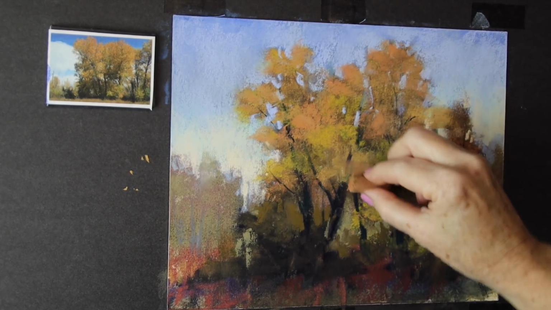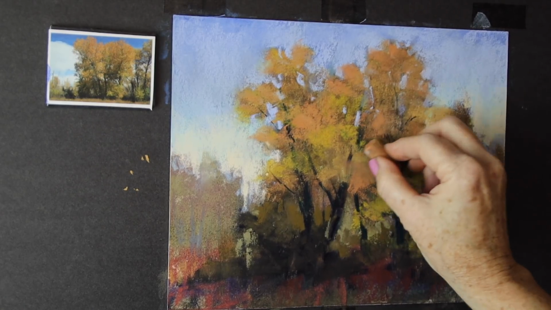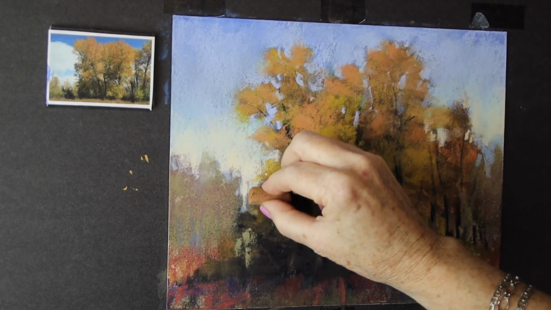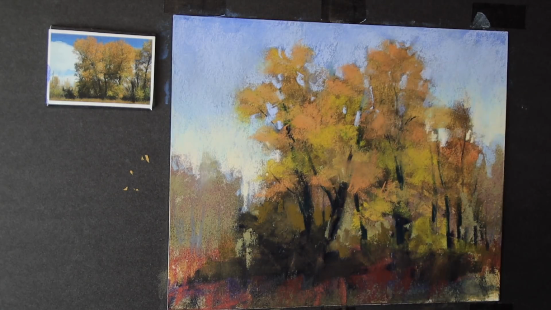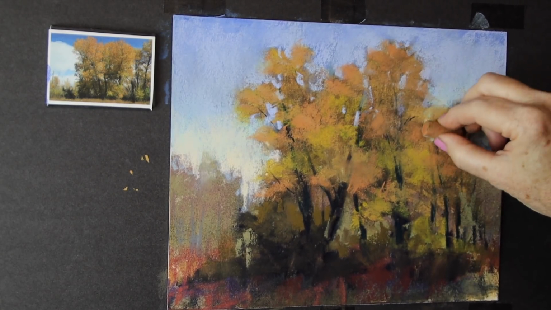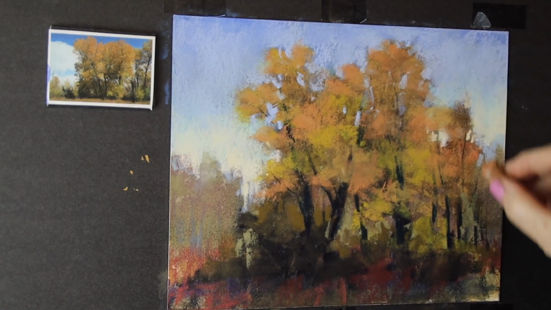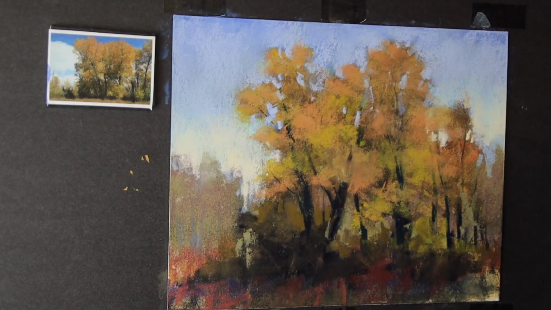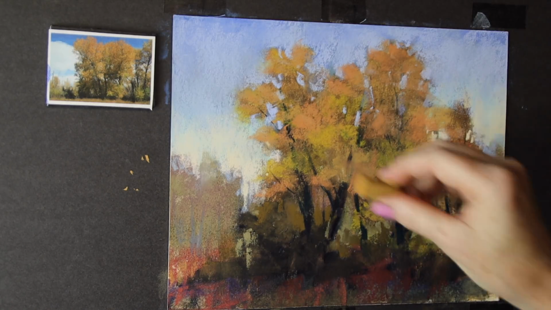Oops. The issue sometimes with these pastels is if they're not completely flattened out, they can make some stray marks that you might not want. So it sometimes helps to have a piece of paper near your easel so that you can straighten out the ones that are kind of crooked.